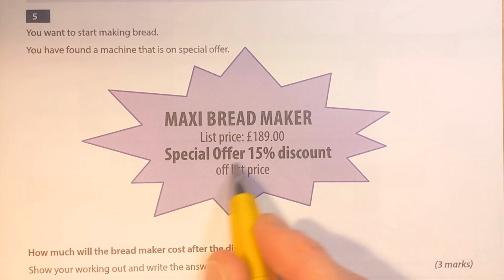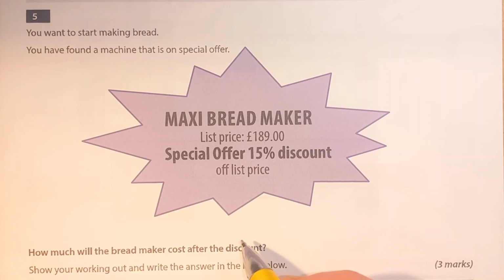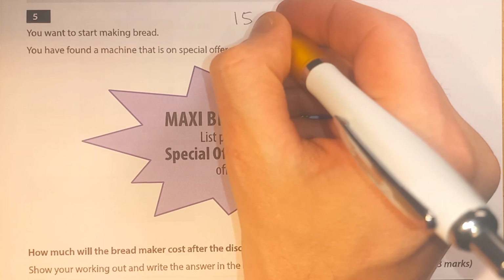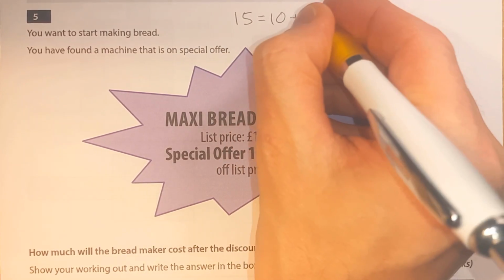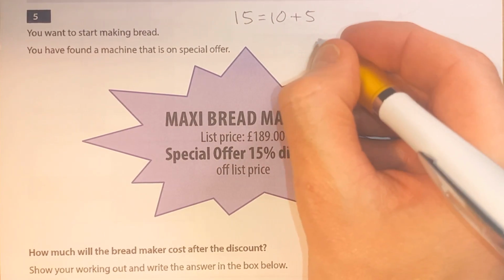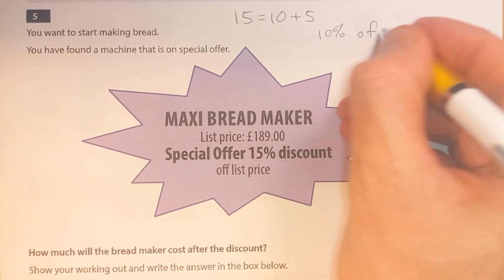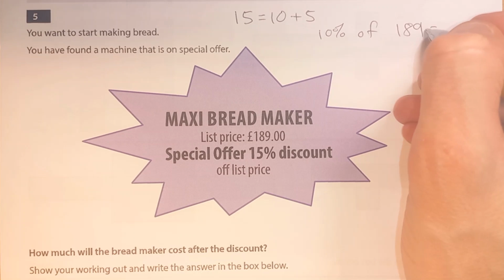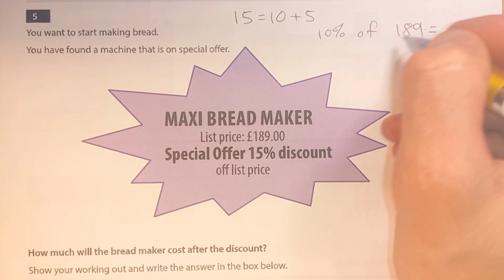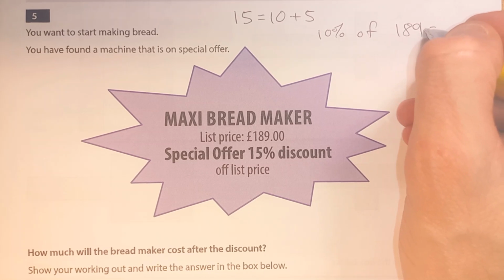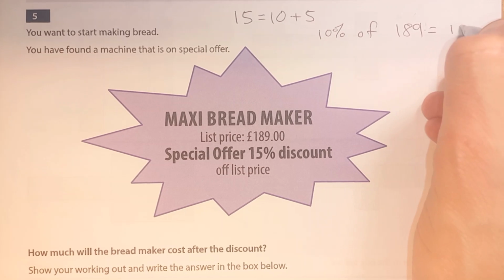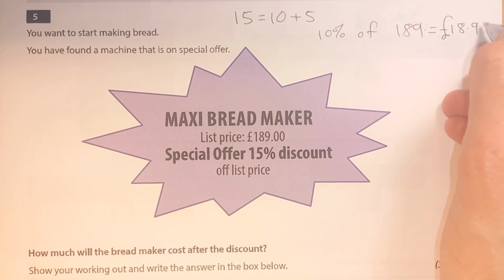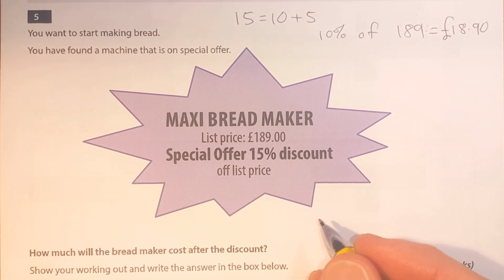Right, so we want to work out 15% and then subtract it from the original price. If you think 15%, well, 15 is 10 plus 5. So what we can do is work out 10% of 189. All we're going to do there is think, well, we've got an invisible decimal point at the end. Because we want a tenth of it, we're dividing by 10. We're just going to move the decimal point once. So we're going to end up with £18.9. Because it's money, it'll be £18.90.